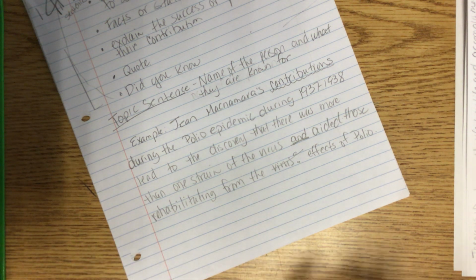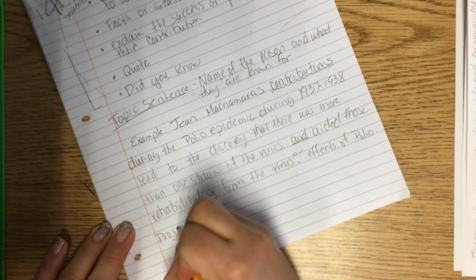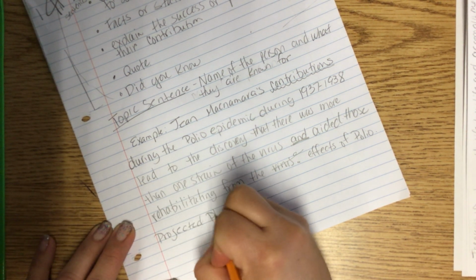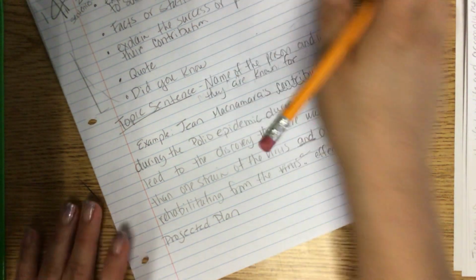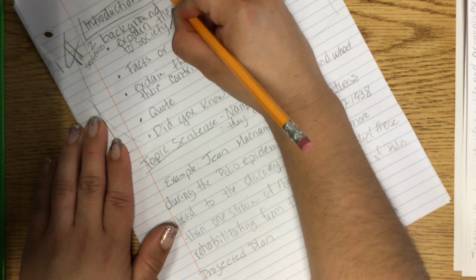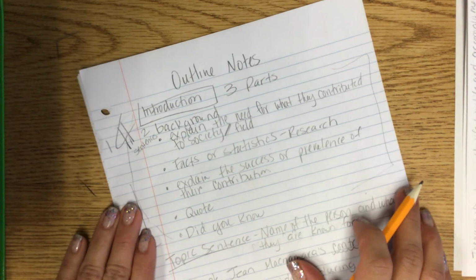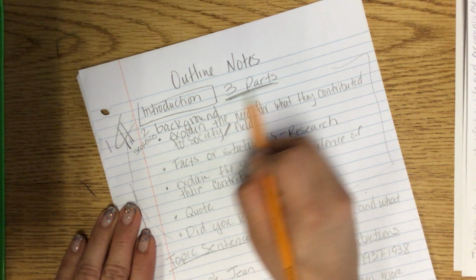All right, so let's keep going. The last thing you guys have is the projected plan. Okay, so I'm going to put some stars here, or some boxes. Your introduction has 3 parts, and that's probably too high for you guys to see. There you go. The introduction has 3 parts.